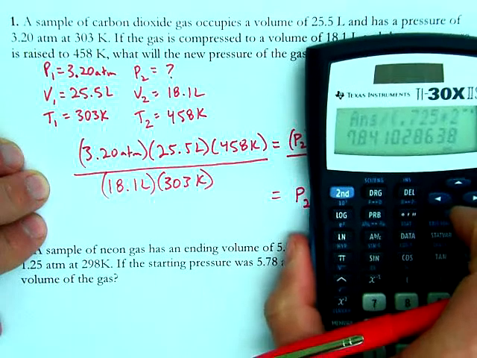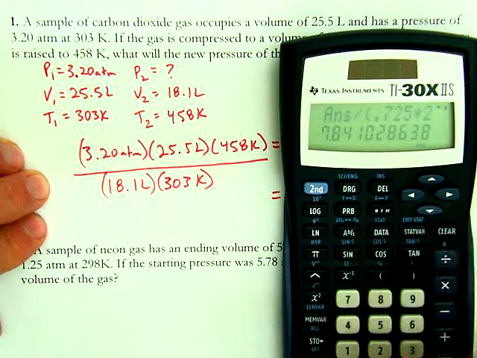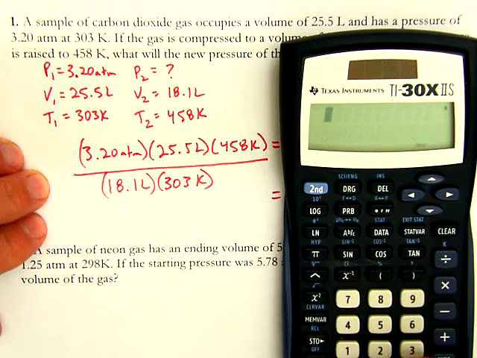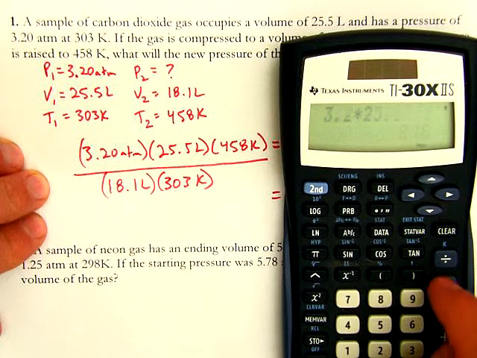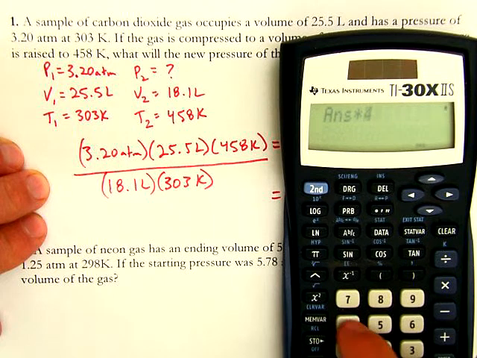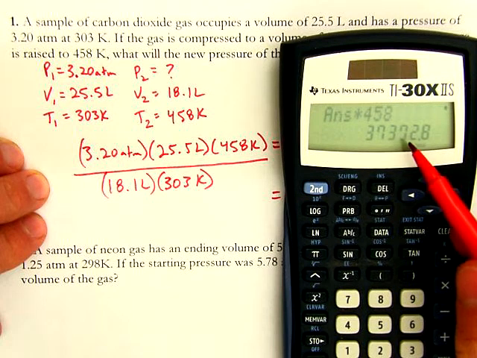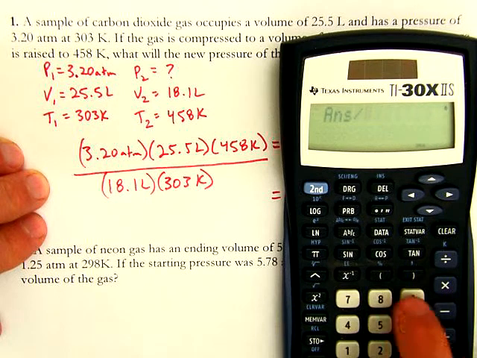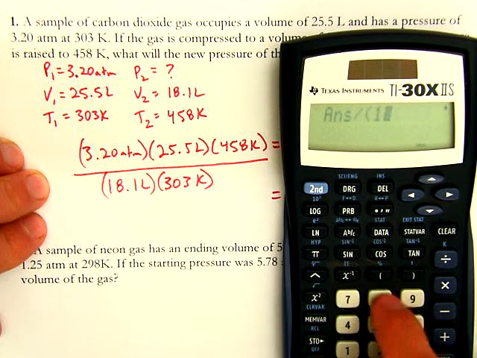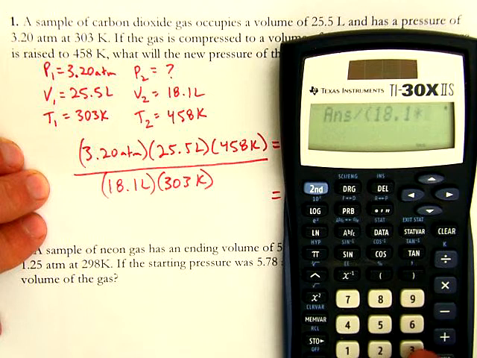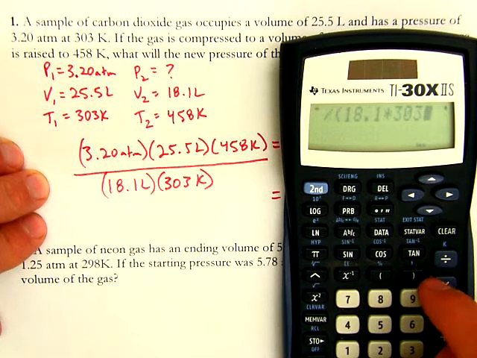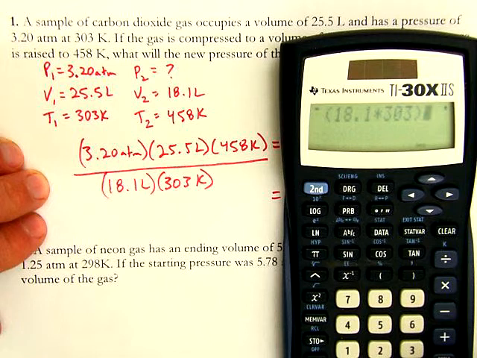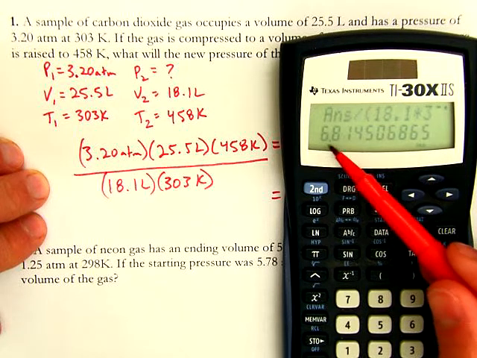Bring my calculator in here. So 3.2 times 25.5 times 458. That's a big number. Okay, now it's going to get divided by, remember, order of operations, open parentheses, 18.1 times 303. Sorry about the bell. Close parentheses, that equals 6.81.